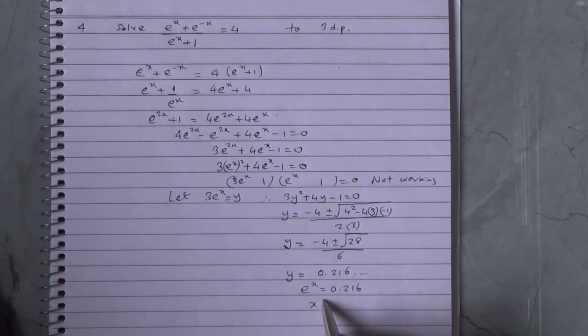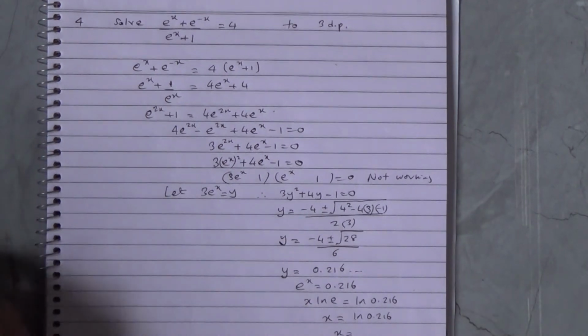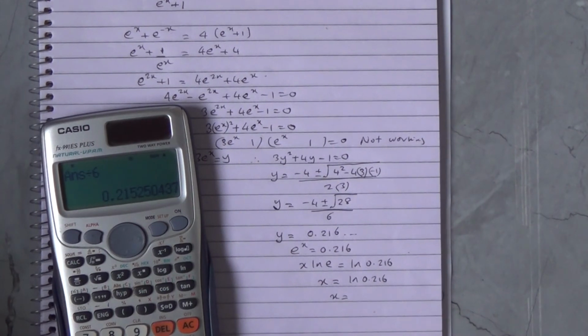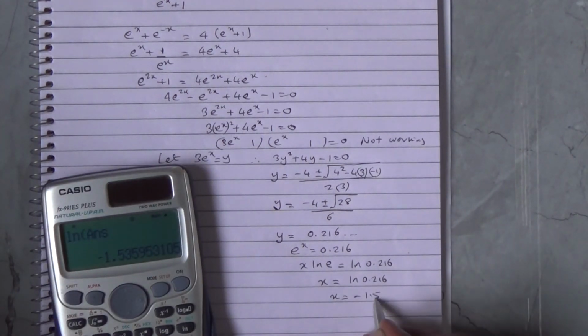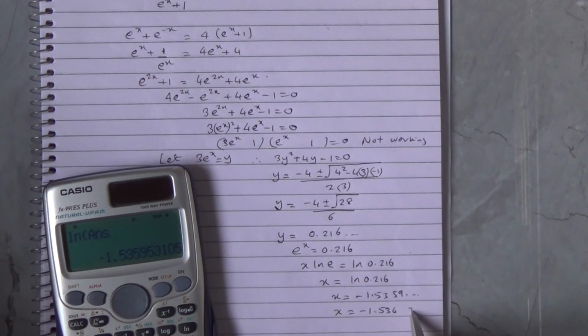0.216. So x ln e is equal to ln 0.216. Remember ln e is 1, so that's okay. And therefore x is ln of the answer, minus 1.5359 and so on. So I can say x is equal to -1.536 to 3 decimal places.